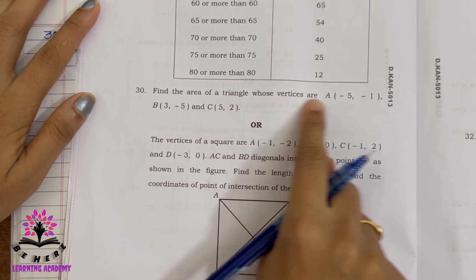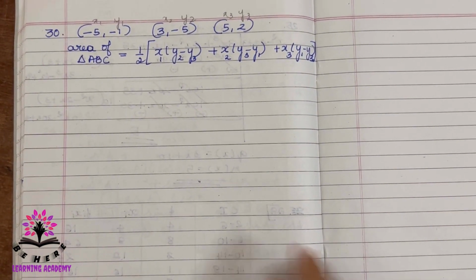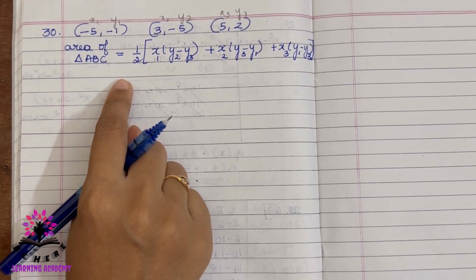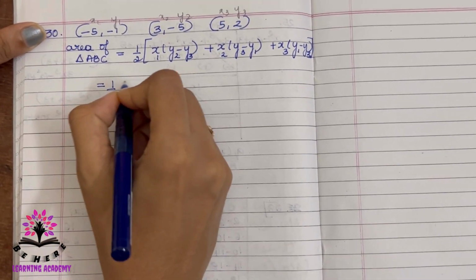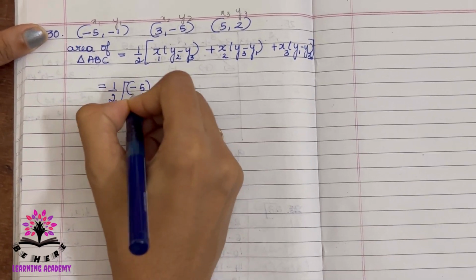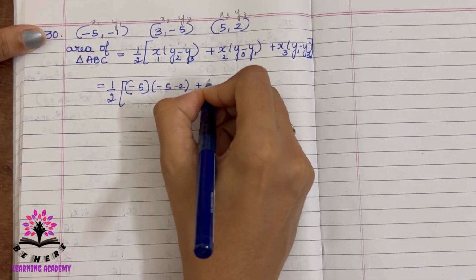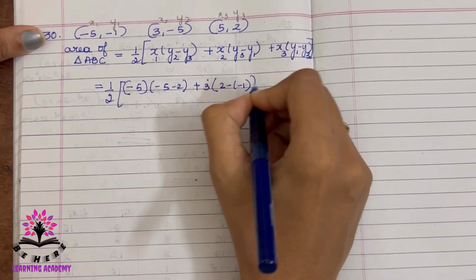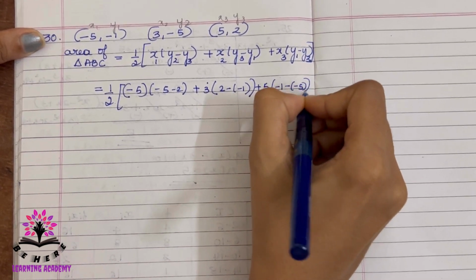Find the area of the triangle whose vertices A, B, C are given. Let us solve this now. So I have already written the vertices and the formula. I will substitute the values. So that is equal to half multiplied by minus 5 into minus 2 plus 3 multiplied by 2 minus of minus 1 plus 5 into minus 1 minus of minus 5.